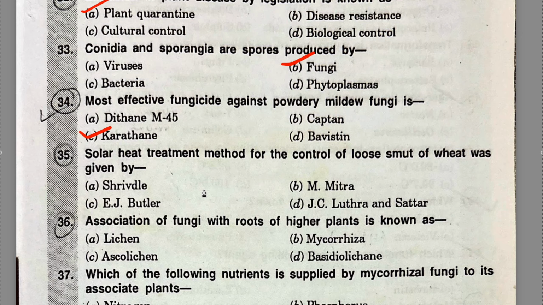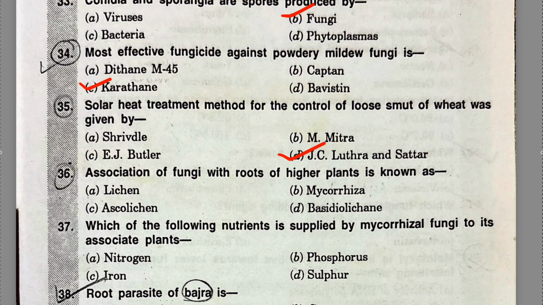The answer is option D, Luthra and Sattar. Question 36. Association of fungi with roots of higher plants is known as lichen, mycorrhiza, ascolichen or basidiolichen. Wow. Okay, so the answer is option B.